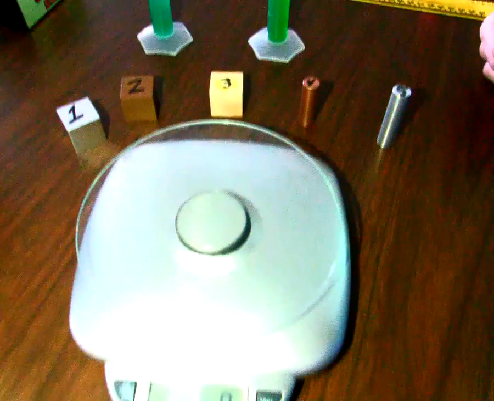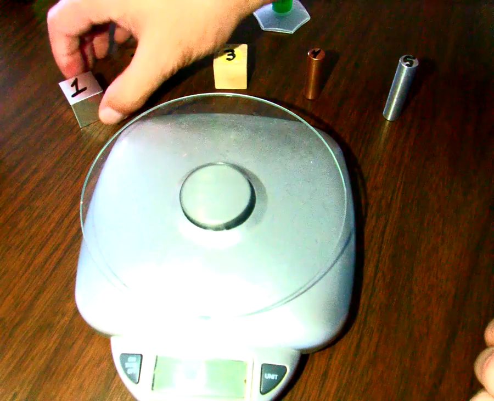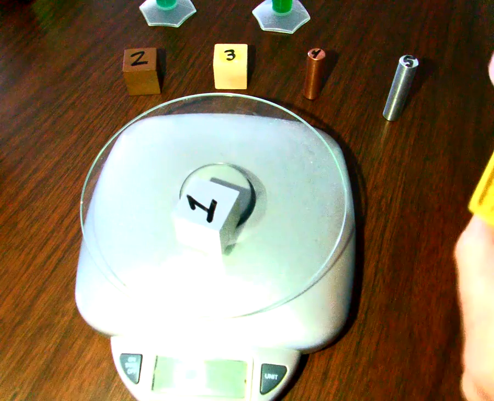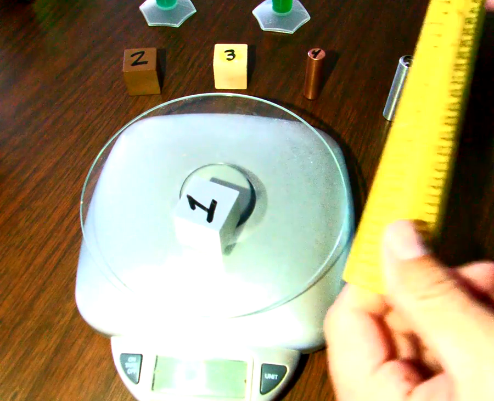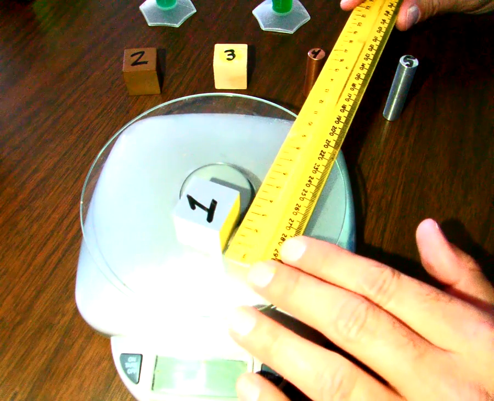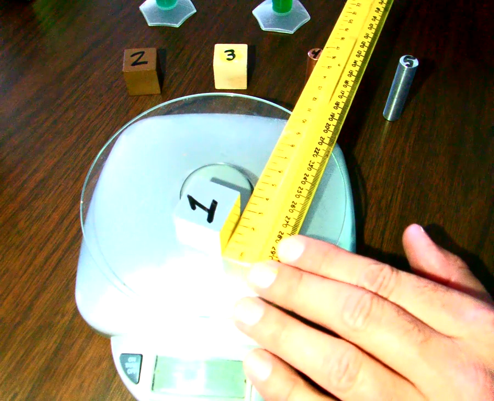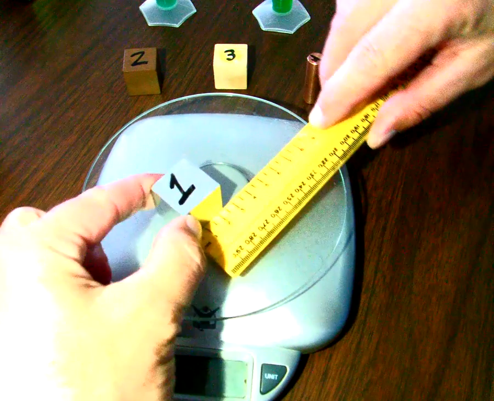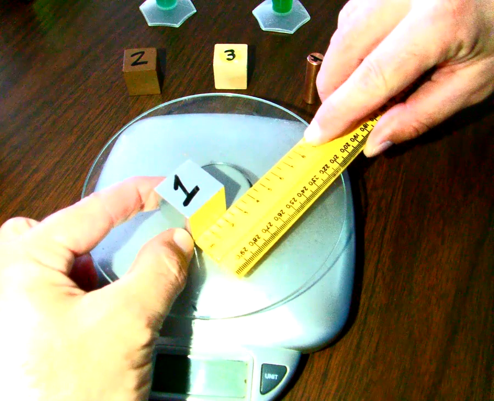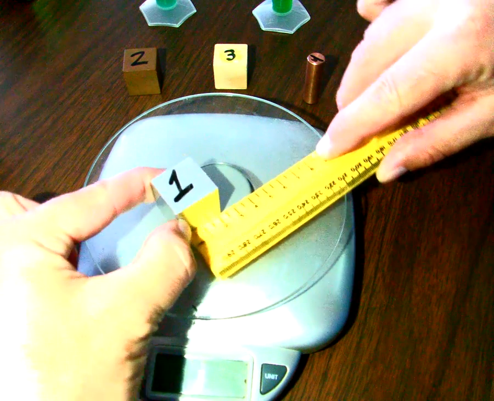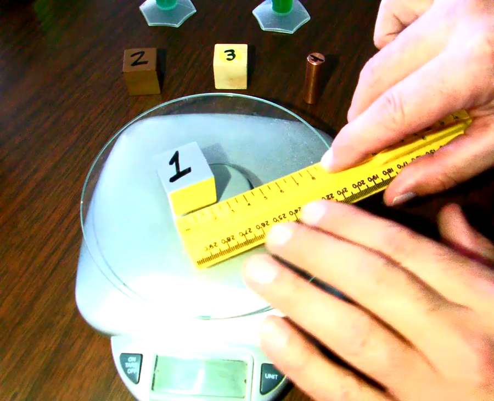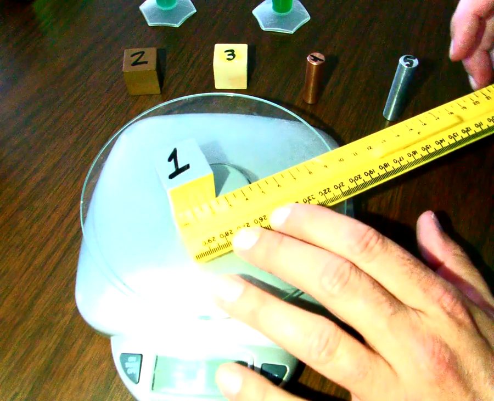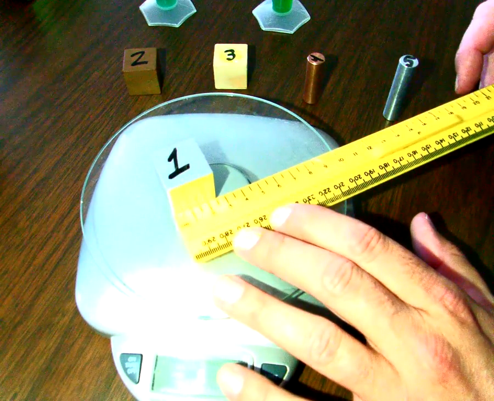I'm going to move this down a little bit. Block number 1, you can see when I measure it, it is a cube. It's a perfect cube, and on one side the length goes to right there. So I'm going to move this a little bit for you. You can see that a little bit better. So here is one side of our cube. Okay, so that should help you figure out your volume.